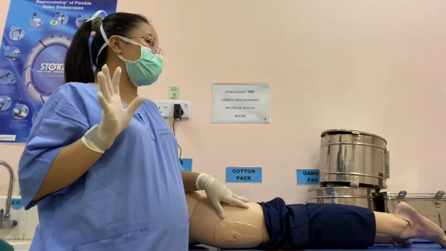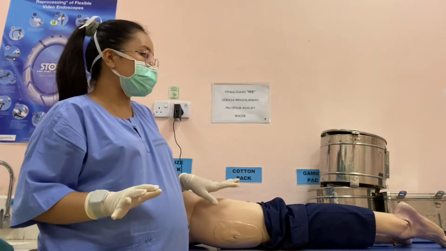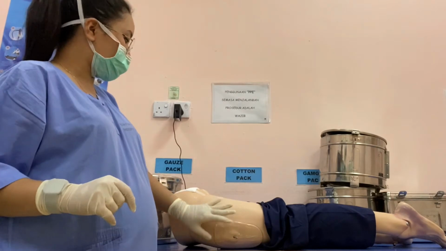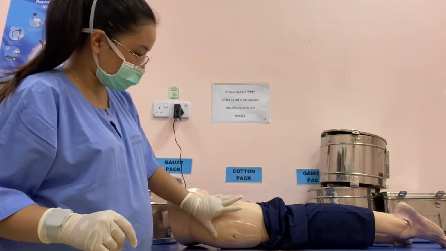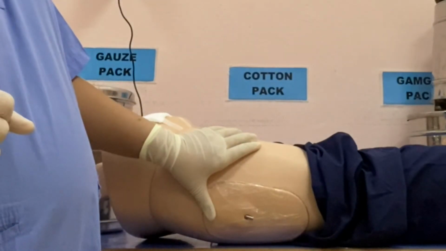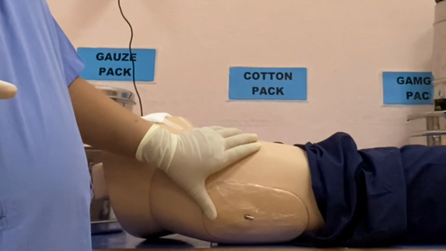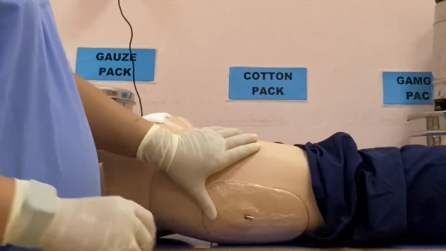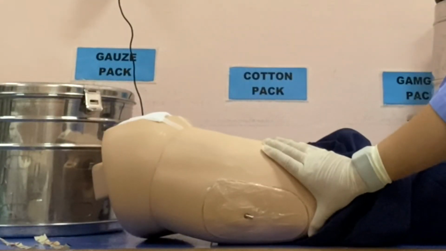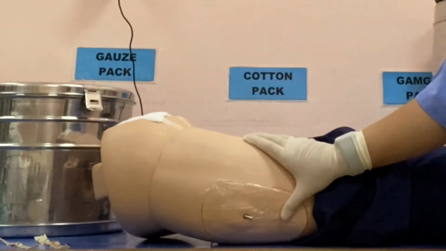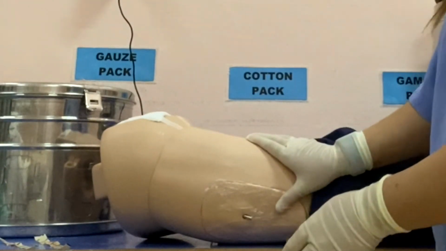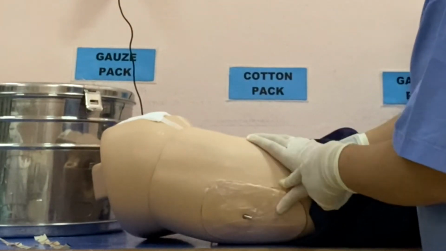The location of the vastus lateralis is found by placing a palm over the greater trochanter over here, and the palm of the other hand over the knee. Basically, it will be like that. So this is the thigh, and it's just between here.